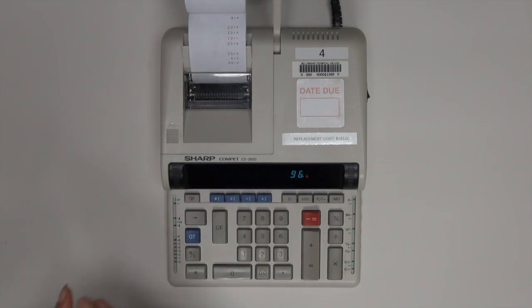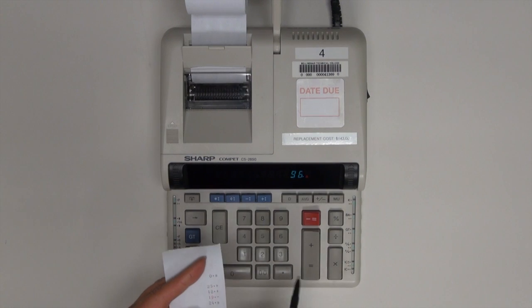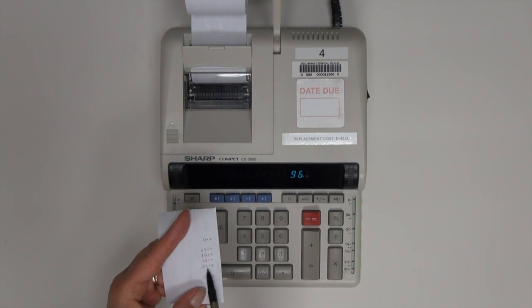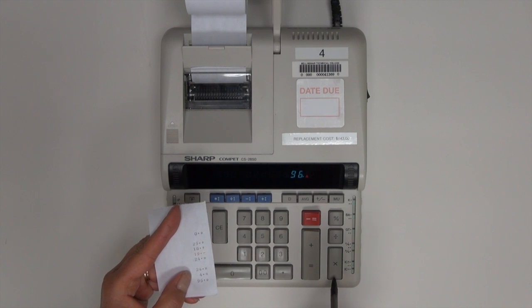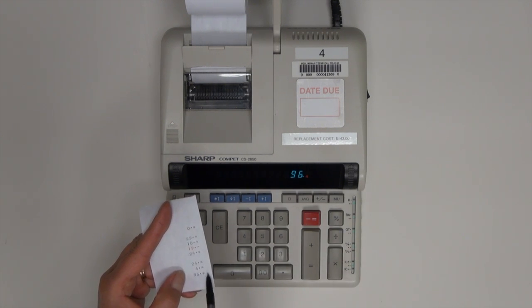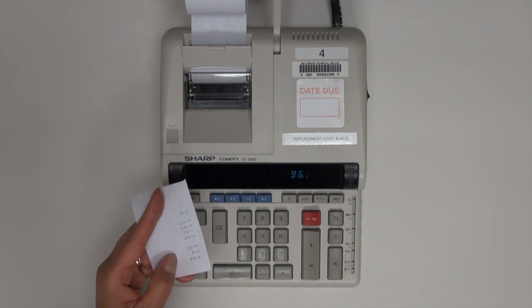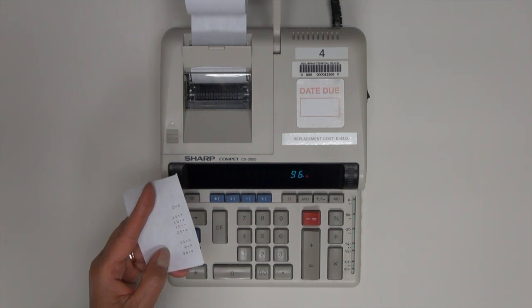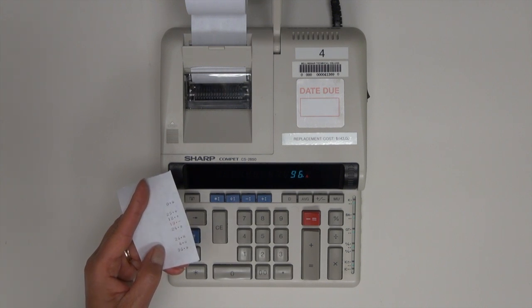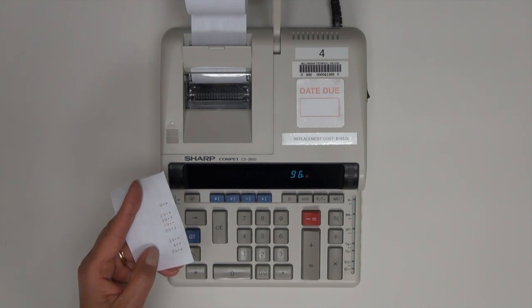So notice that your tape shows that you've done the operations in parentheses first. By pressing the multiplication key, you took that answer, multiplied it times 4, and got your final answer. So this is an example of doing mixed operations in continuous process.